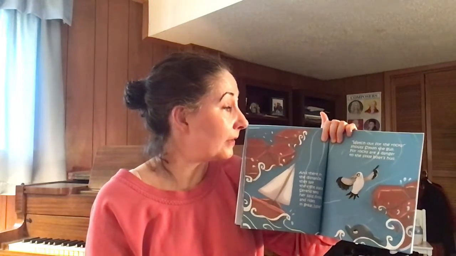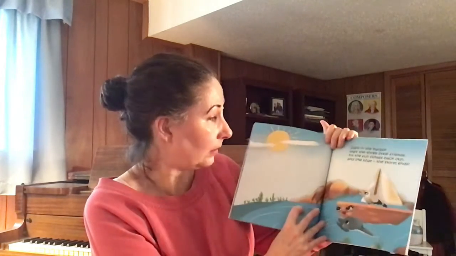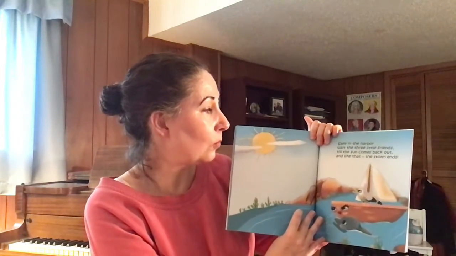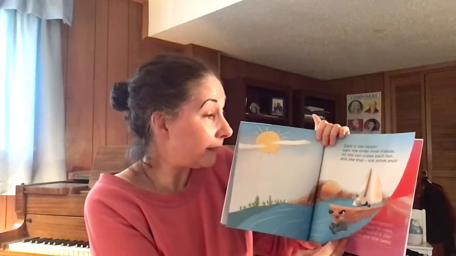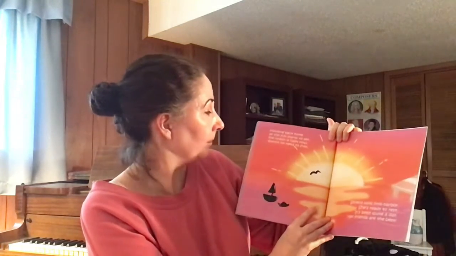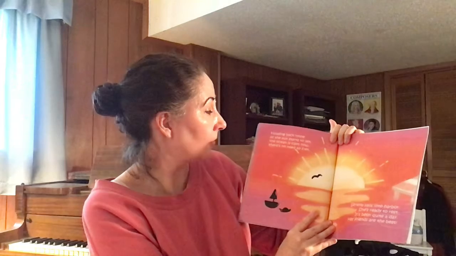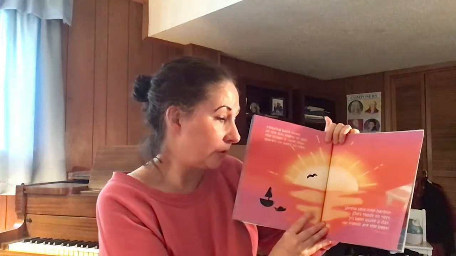Watch out for the rocks, shouts Simon the Gull, for rocks are a danger to the little boat's hull. Safe in the harbor wait the three little friends till the sun comes back out, and like that, the storm ends. Heading back home as the sun starts to set, the ocean is calm now. There's no need to fret.